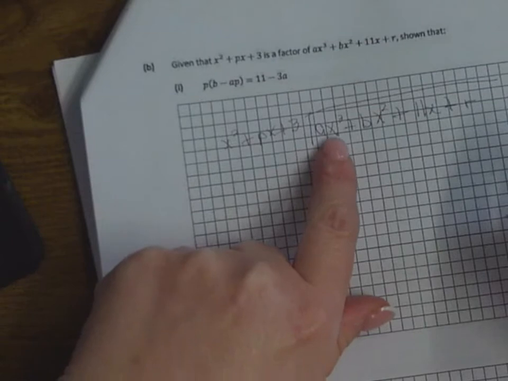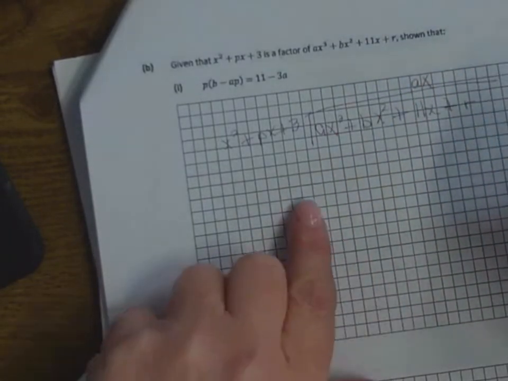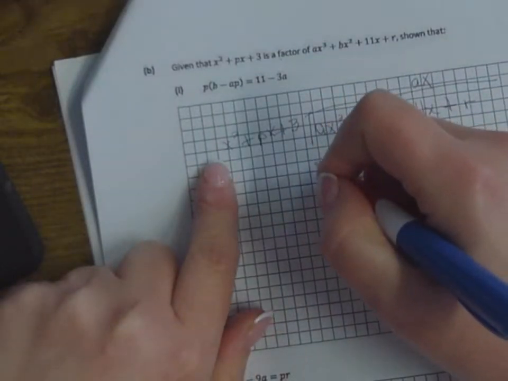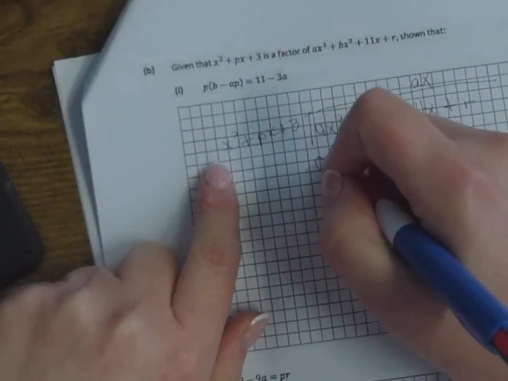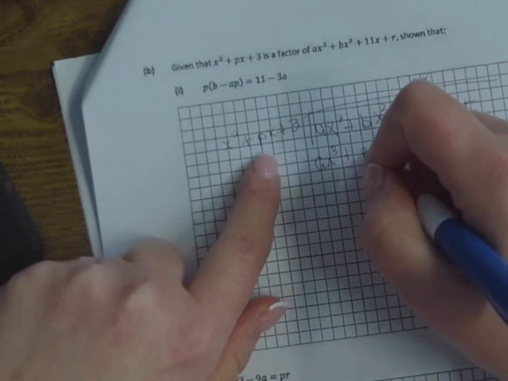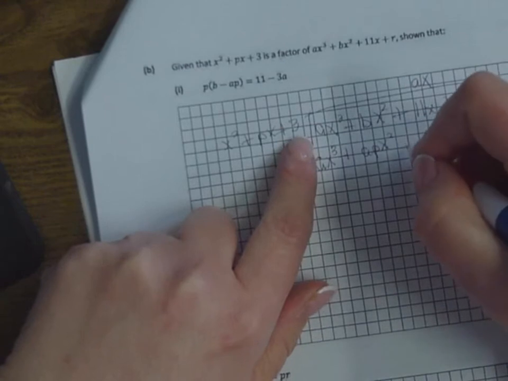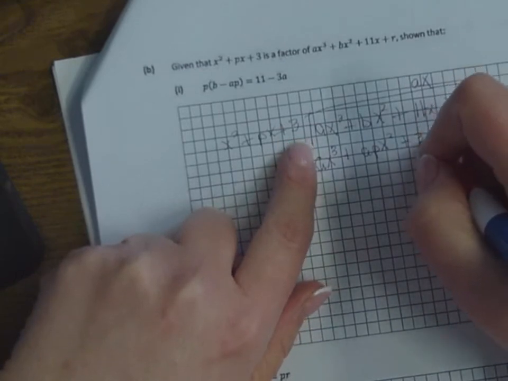So x squared into ax cubed goes ax times. Then you multiply ax by x squared is ax cubed. Ax by px is apx squared. Ax by 3 is 3ax.